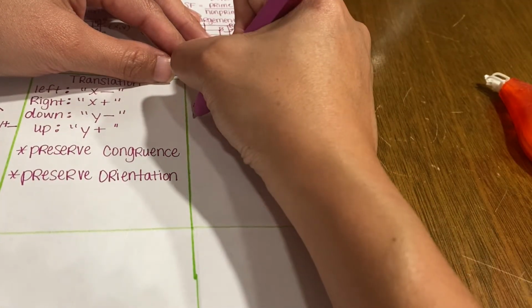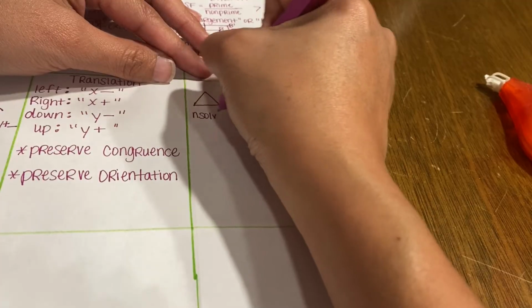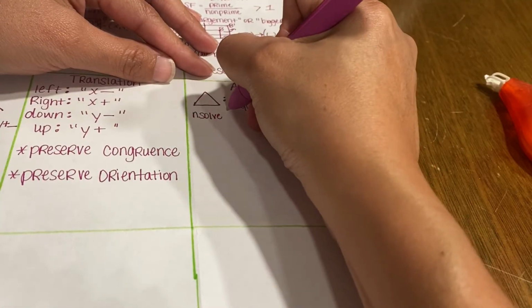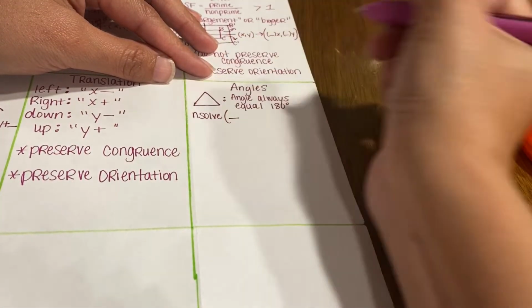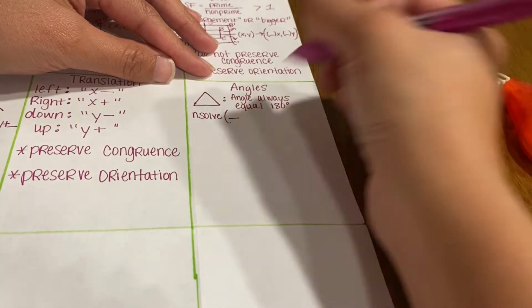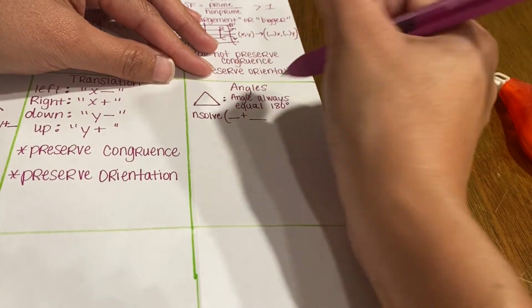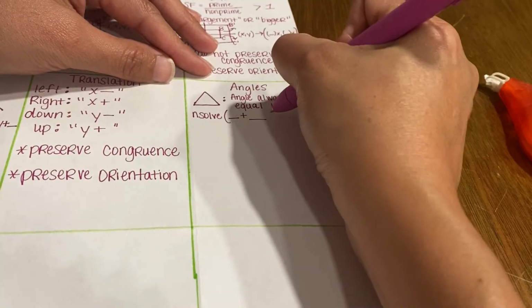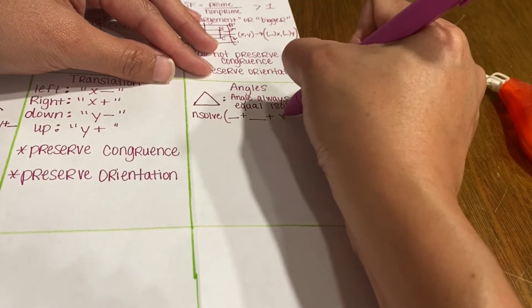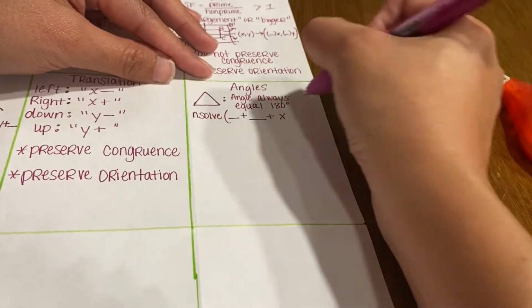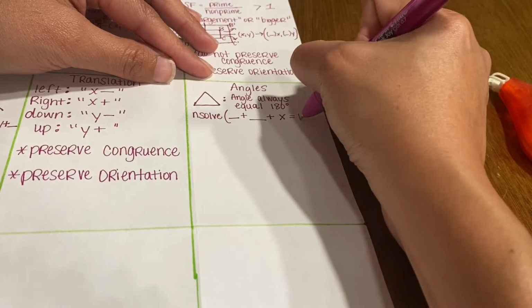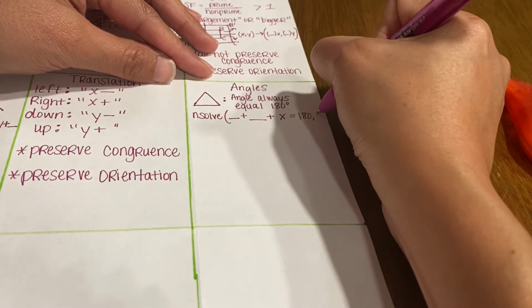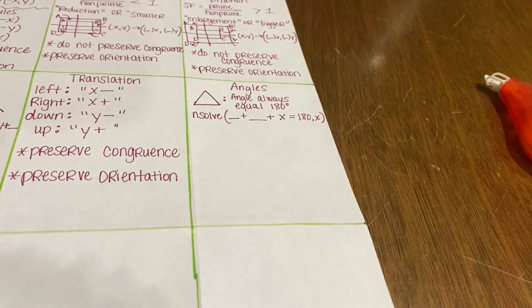So I'm going to put an example of that. NSolve, or menu 3-1, a number, which is one of the angles, plus a number, which is the other angle, plus x, which is the missing angle, will equal 180. And then in NSolve, you always have to put comma x.